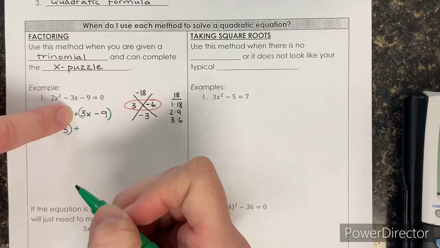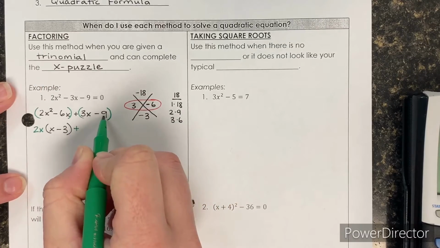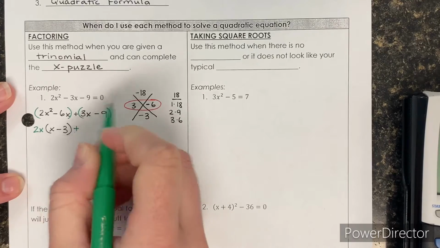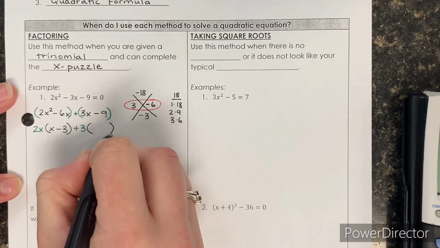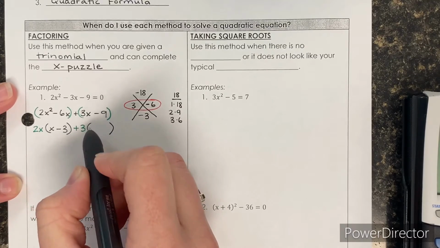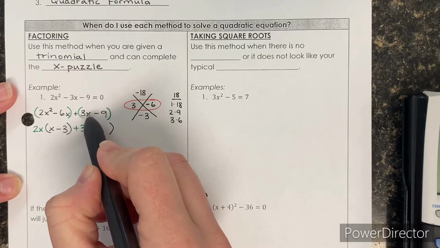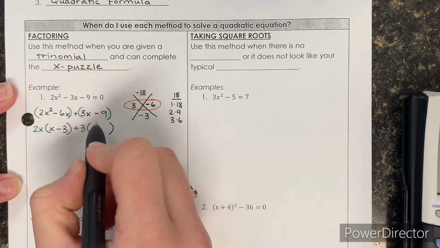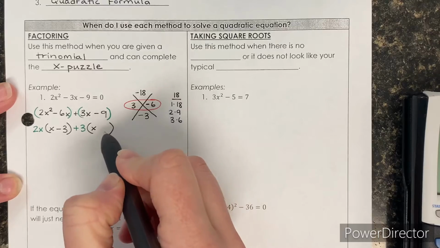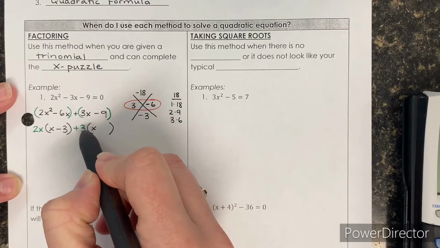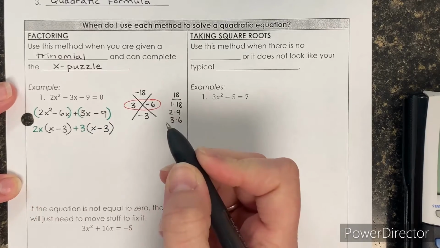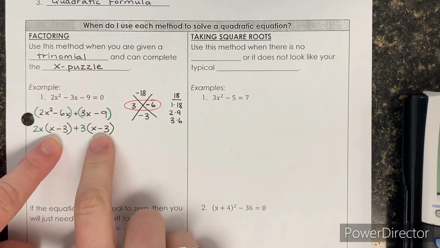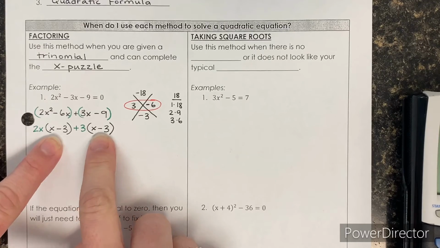So I'm going to drop that plus sign in the middle. 3x and 9, those are multiples of 3. So I'm going to actually take out a 3. And here's how you can think about it. I had 3x to start with. I took the 3 out, so there's an x left. And then to figure out what this number is, it's how many times 3 goes into negative 9, which is negative 3. These two sets of parentheses should always match. So if they don't, you've just done it a little bit off, okay?